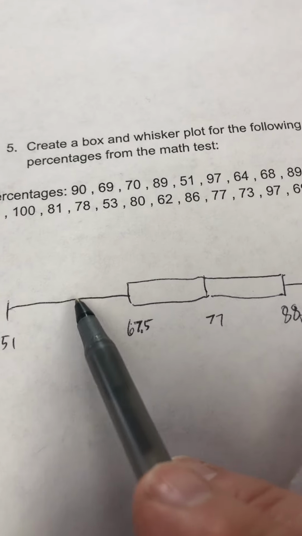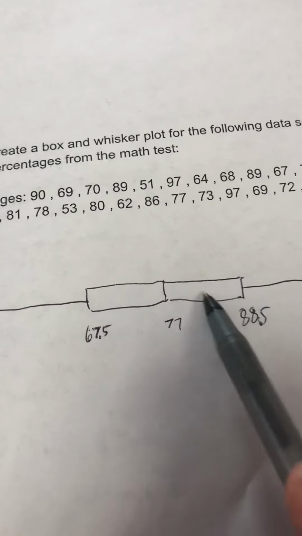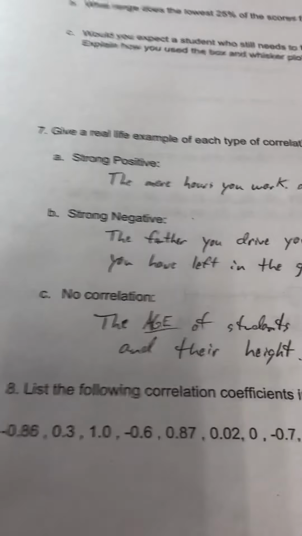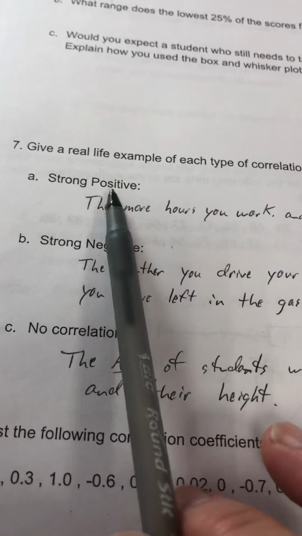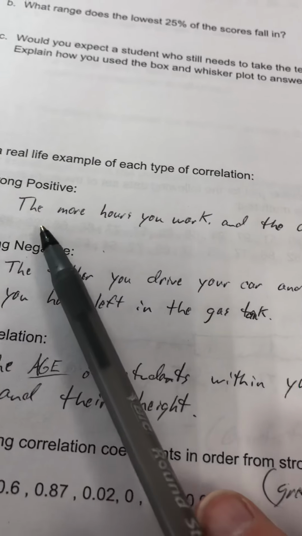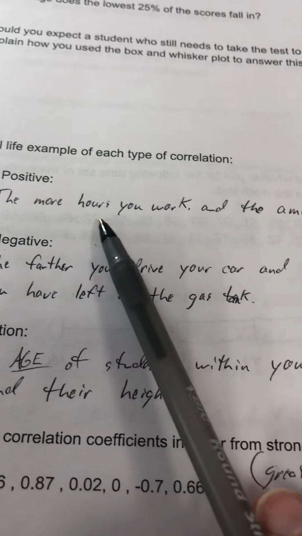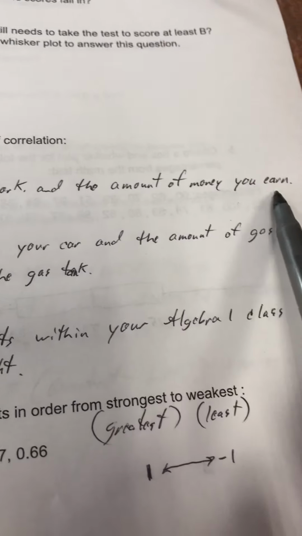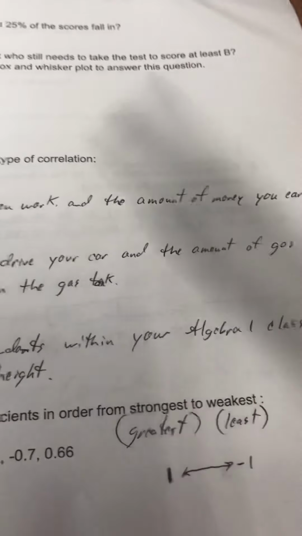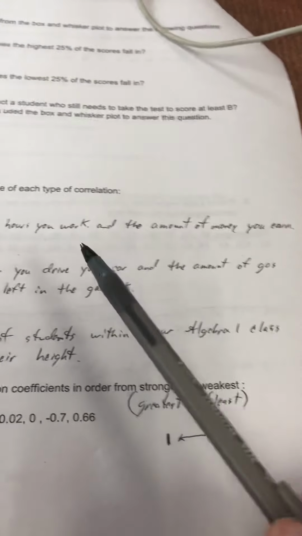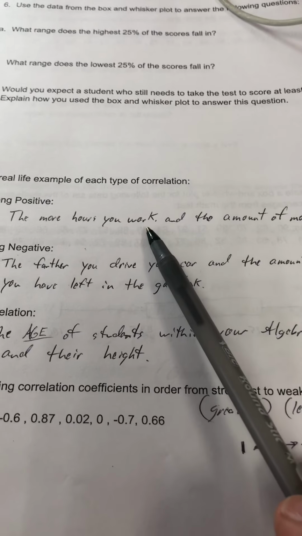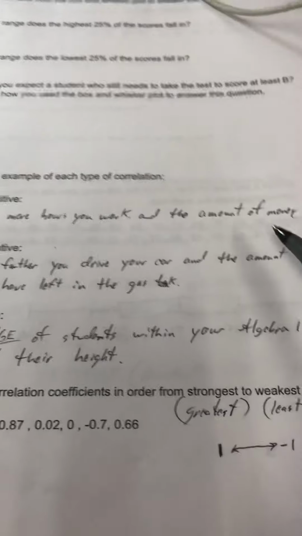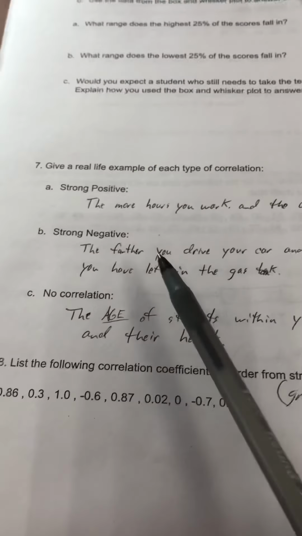Answer those questions. Remember that each section, there's 4 sections, 25%, 25%, 25%, 25%, when you're answering number 6. Okay, so back to number 7, something that would be an example of a strong positive. I thought of the more hours you work and the amount of money that you earn. If you're at a job getting paid minimum wage, the more hours you work, the more money you're going to get.